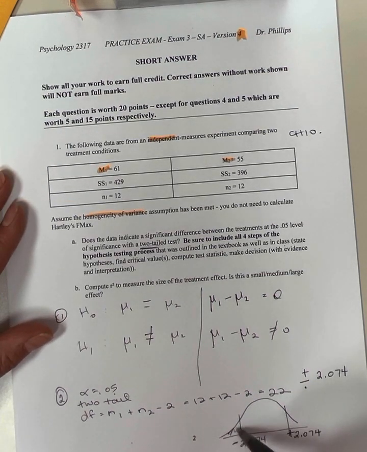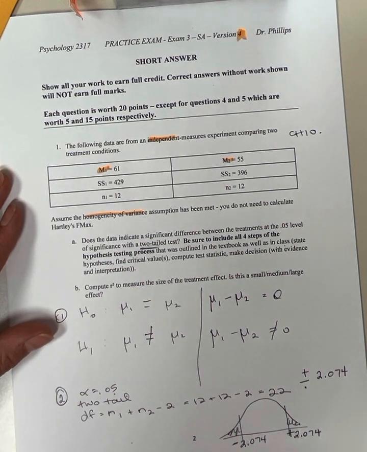Anything that falls out here or out here, we're going to reject the null and accept the alternate. Anything that falls in this middle area here, we're going to fail to reject the null hypothesis. So set that to the side.